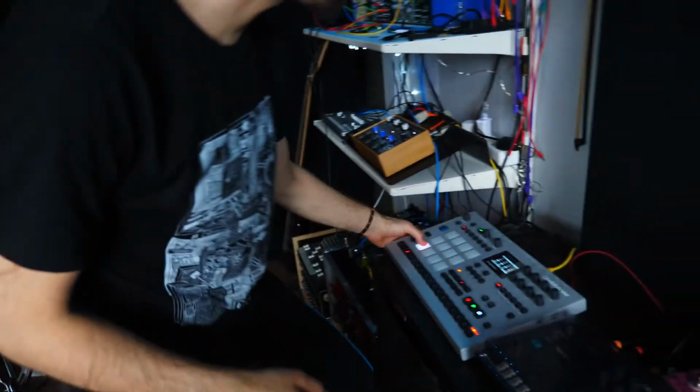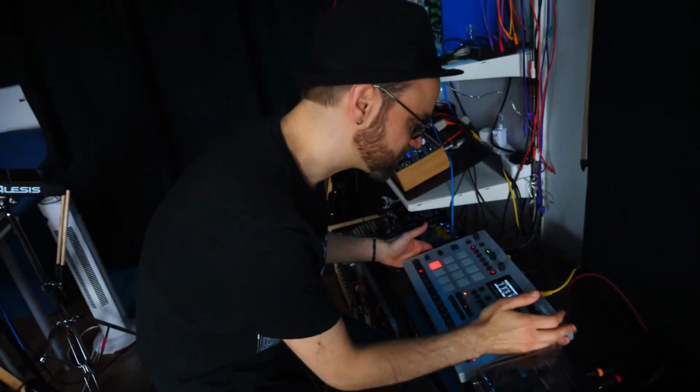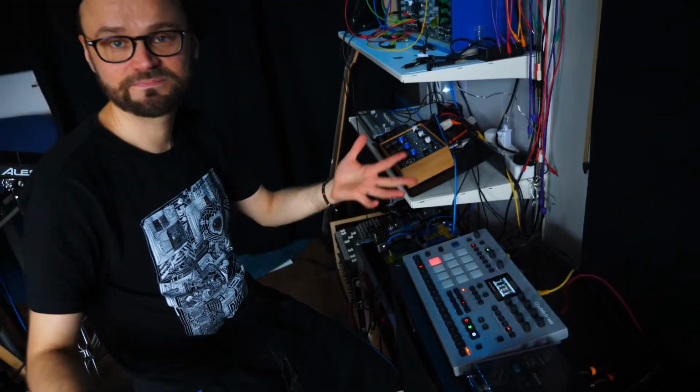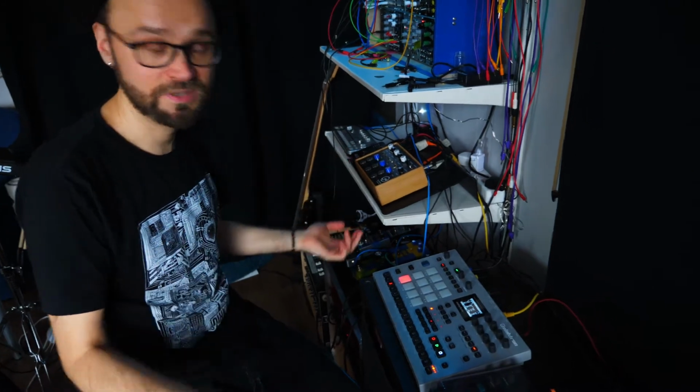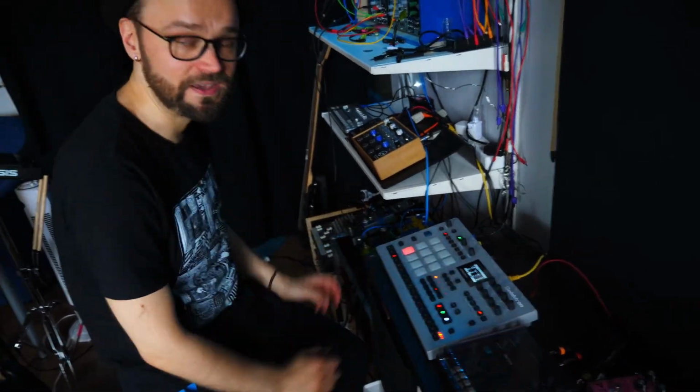When I want to make the kick drum sound a little bit shorter or something, I will have to get up and listen to the kick drum here and use my hands instead of the screen. And I really like the tactile feel of it.